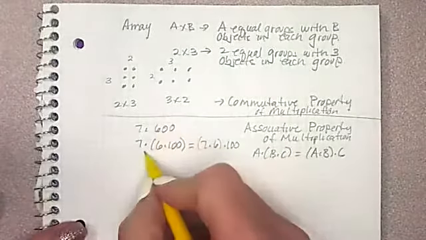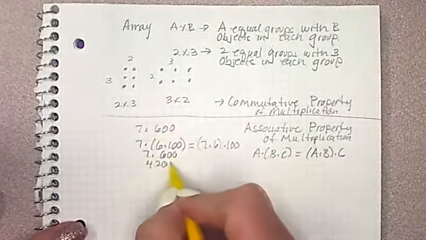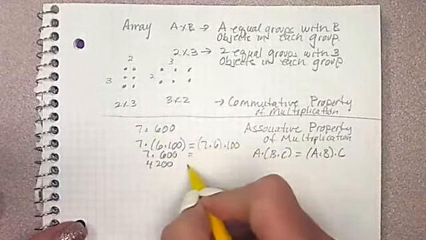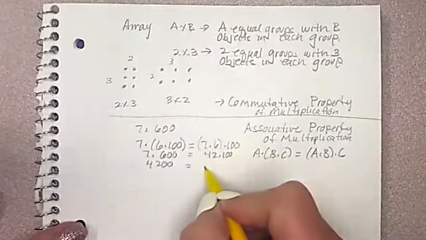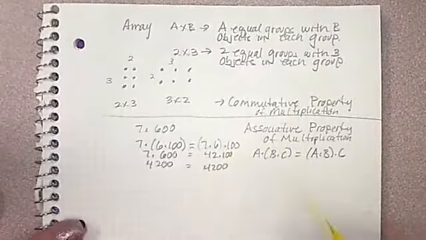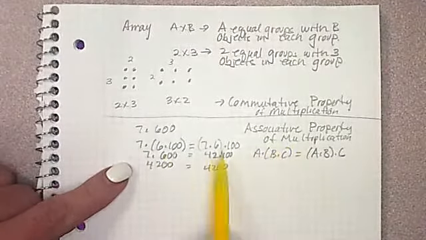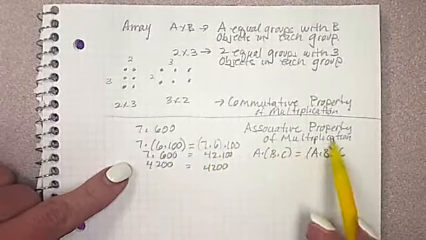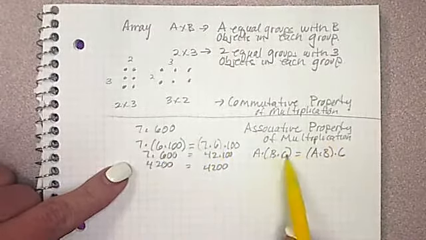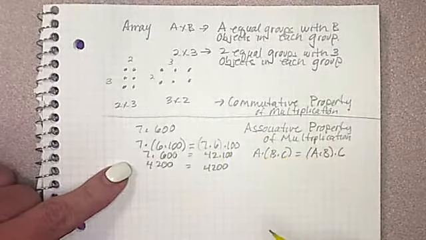So depending, 7 times 600 then would be 4,200. 42 times 100 would be 4,200. All right, so just a different way that we can use the associative property of multiplication. I'm not going to go into a lot of depth with that. However, a lot of times when we use the associative property, because we have 3 different terms, if we have an A, a B, and a C, then that makes our visuals more 3-dimensional.